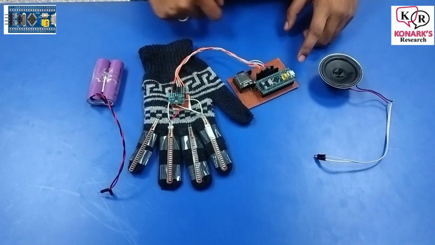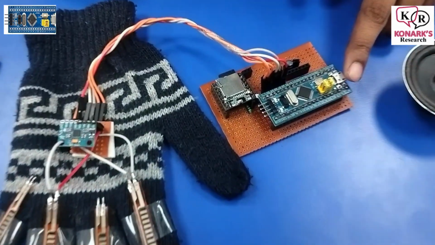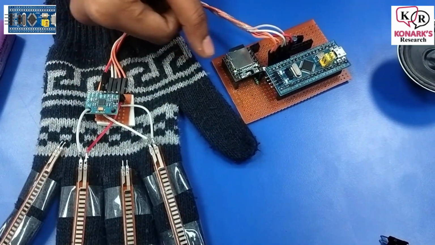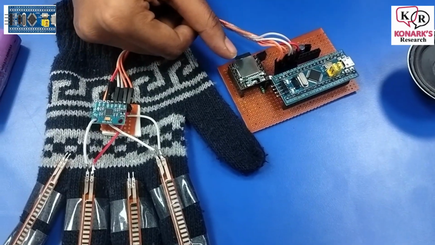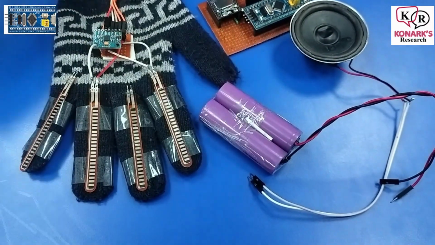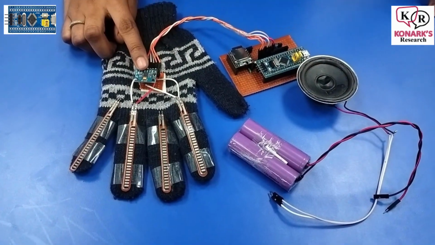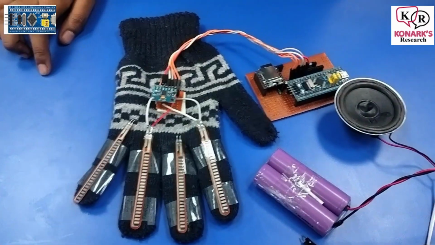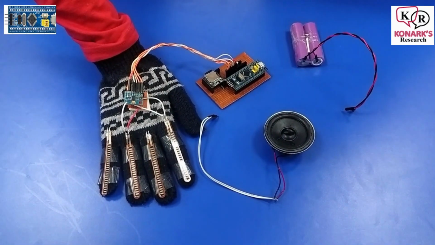So, we have used STM32 microcontroller, which is also called BluePill, and this is the DF mini player, and we have used SD card for this, which is of 4 GB. This is speaker. This is the battery. This is MPU 6050 for motion sensor, and these are the flex sensors. Now let's see the connections.